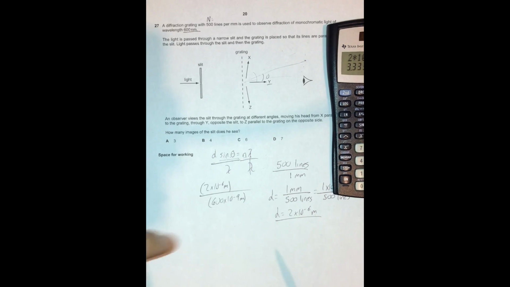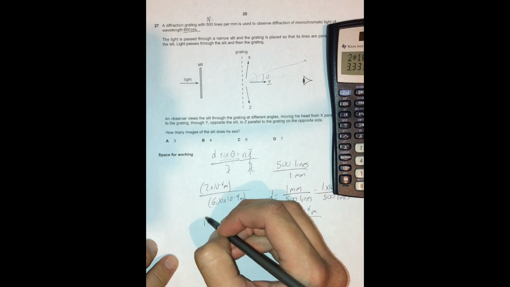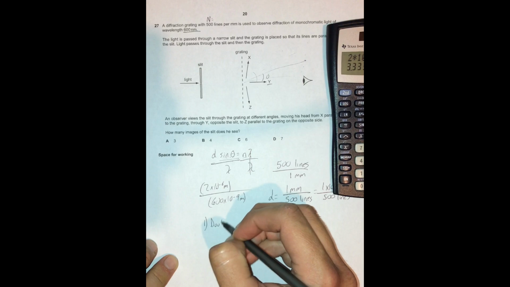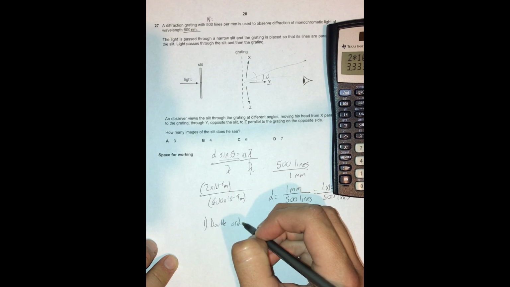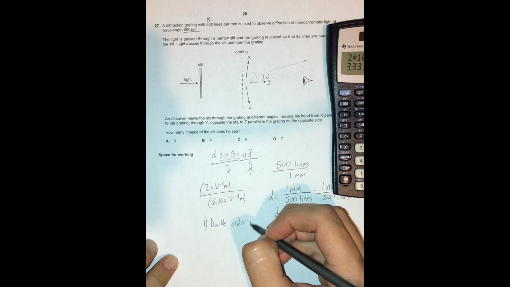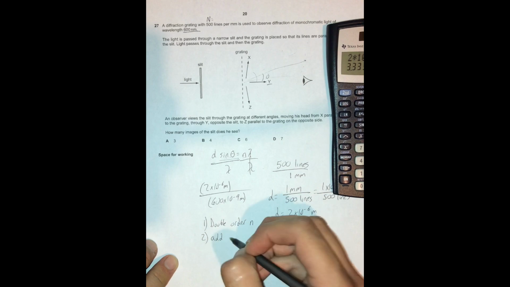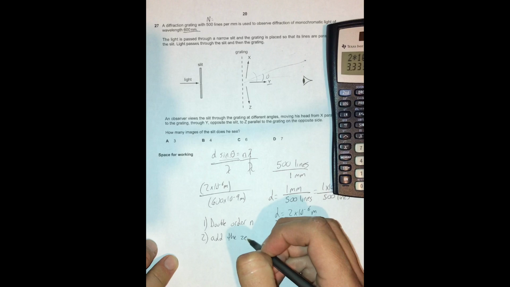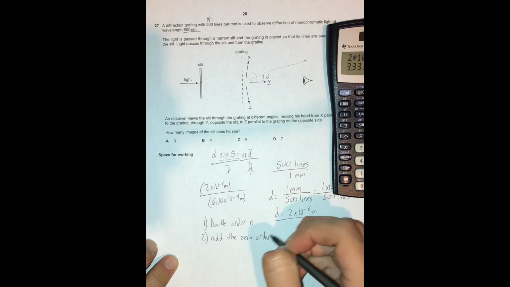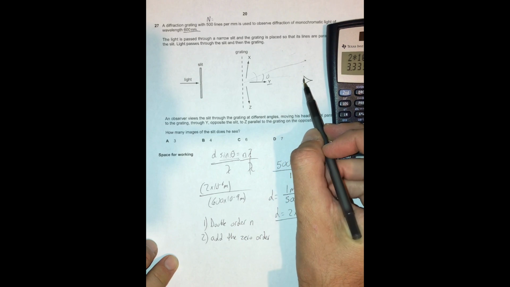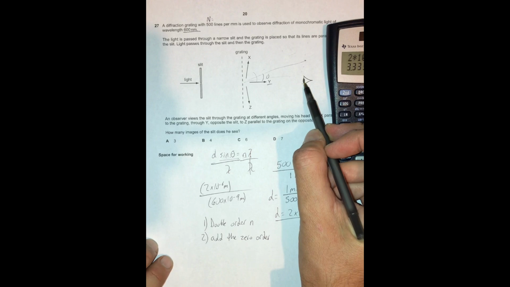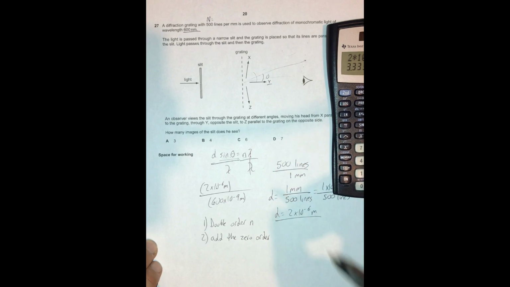Only the student that remembers to double order n and then add the 0 order gets it right. Remember, there's always a 0 order, that white spot, when we're looking at the diffraction of white light. See the link to the video there.